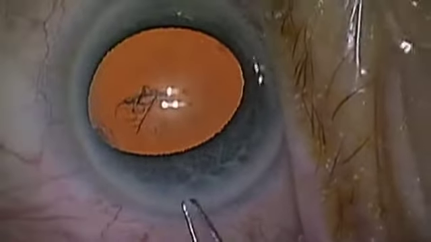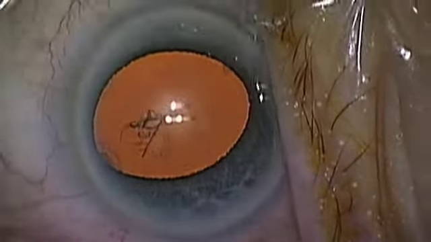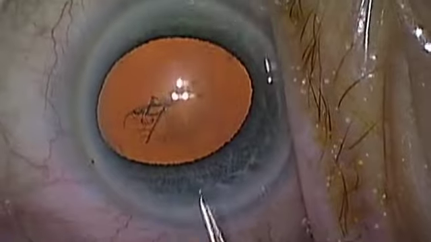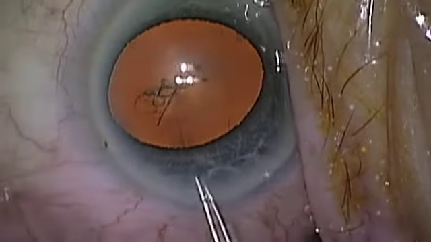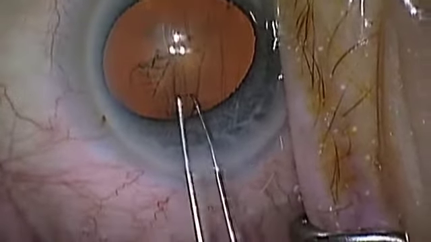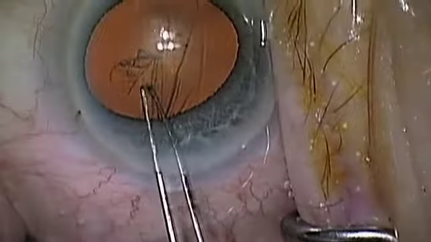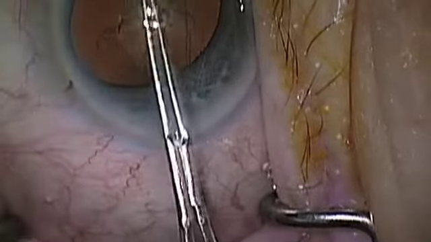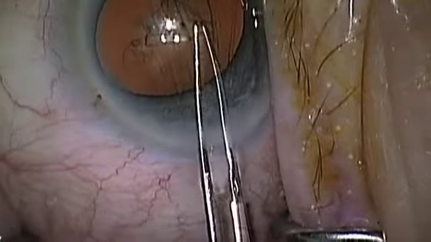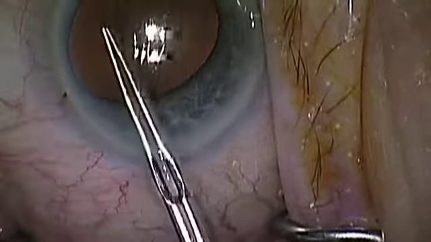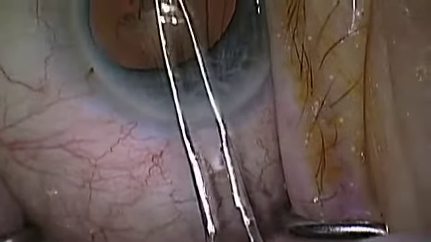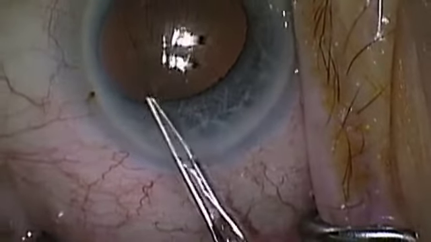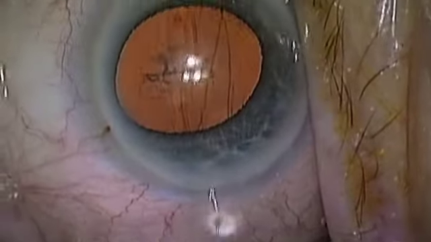Irrigation to improve the view is then performed, and using this special forceps introduced through the incision, the capsular flap will be grasped and a circular capsulotomy will be completed. At the end, you will see there is a relatively perfect circle torn in the anterior capsule.